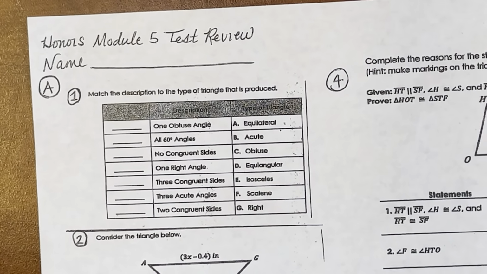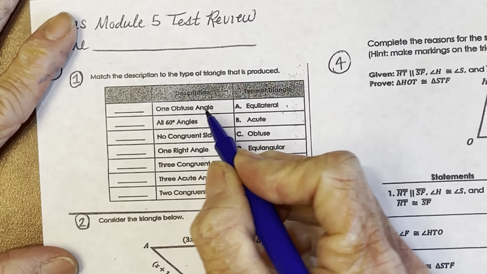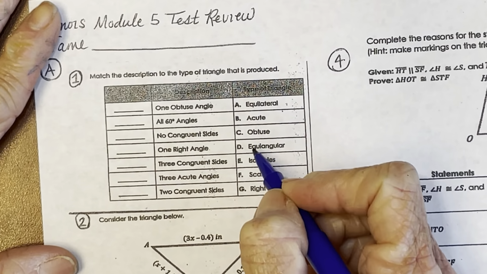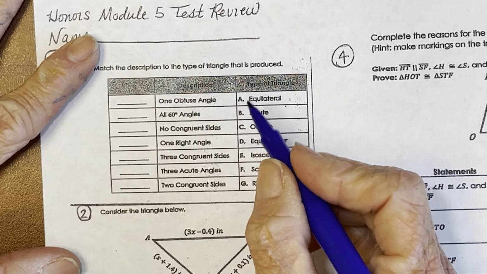These are the answers to the Honors Module 5 test review. All right, so we want to match each of these descriptions. Honestly, some of these have more than one correct answer. However, let's just choose the absolute best answer.